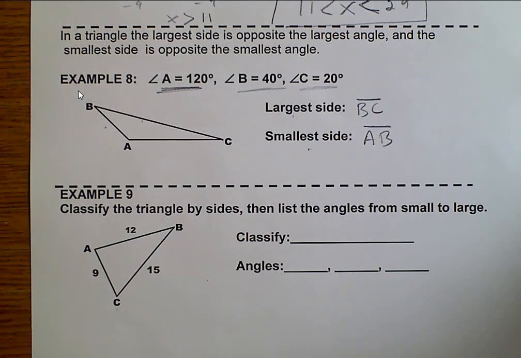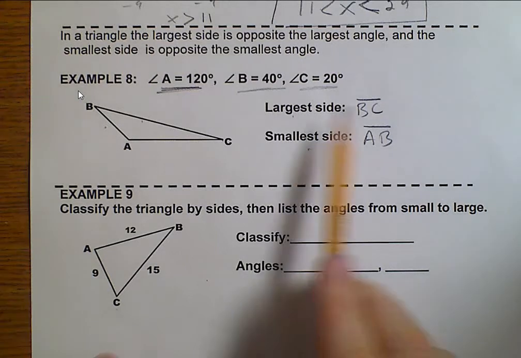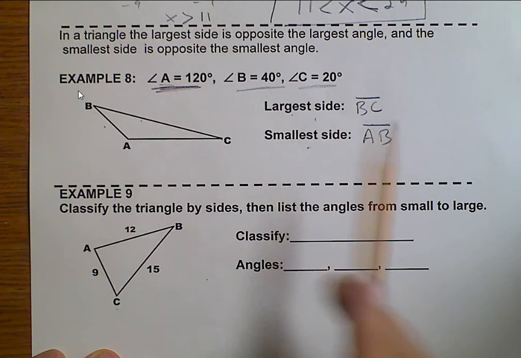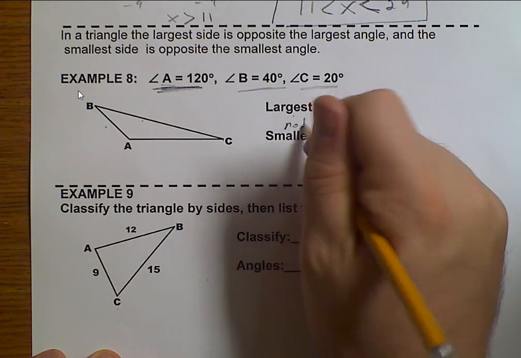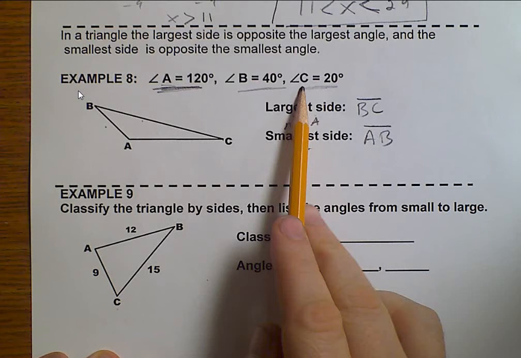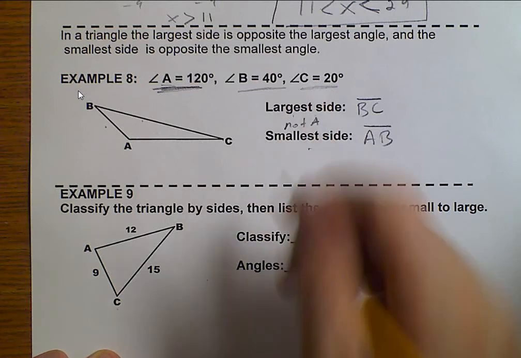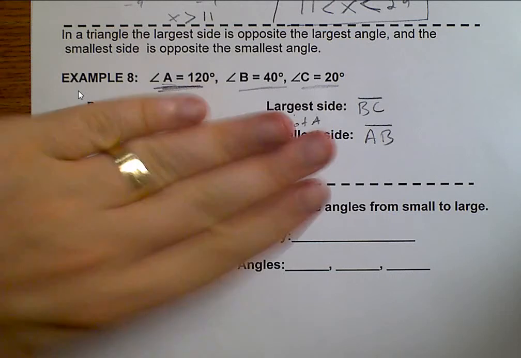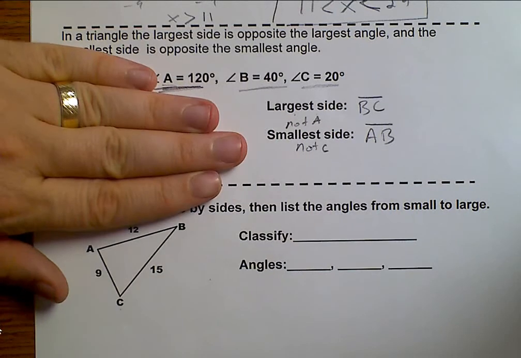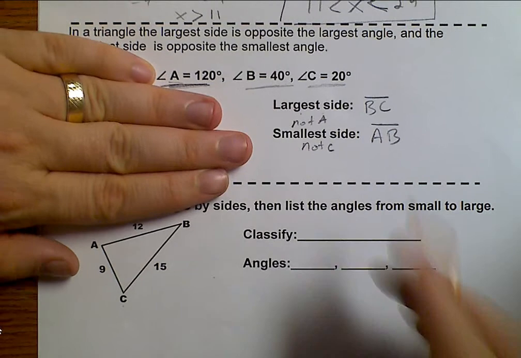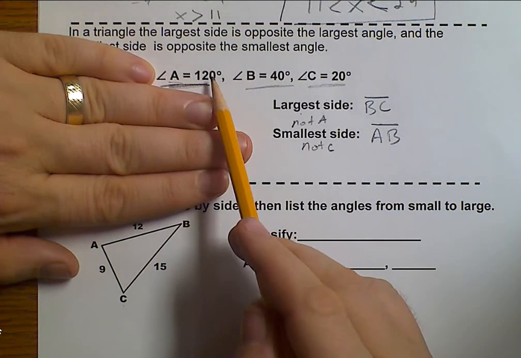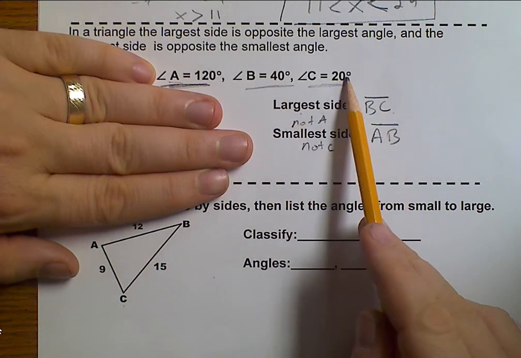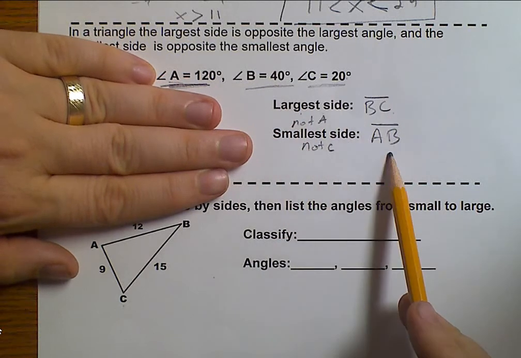I want you to notice that A is our largest angle. It is not part of the largest side. C is our smallest angle. It is not part of our smallest side. So even if the triangle is not there, you can still know that angle A is opposite the largest side, so BC. Angle C is opposite the shortest side, so AB.